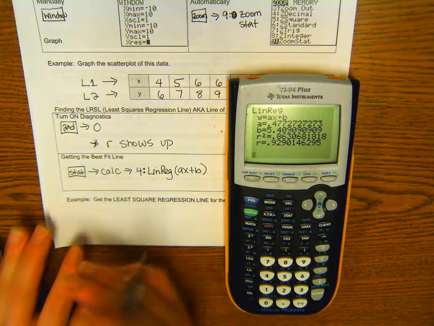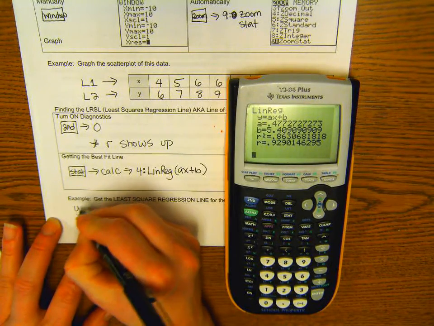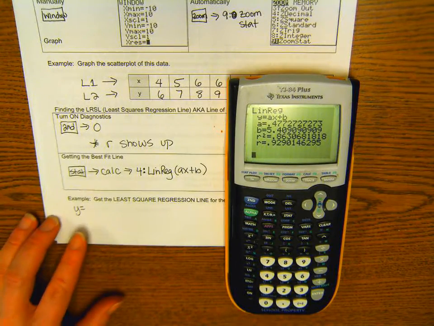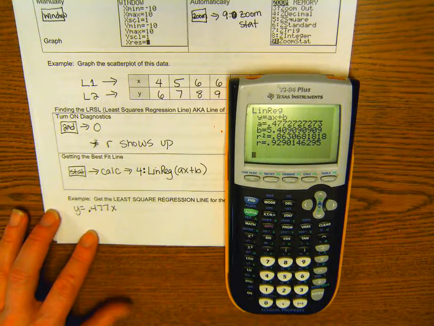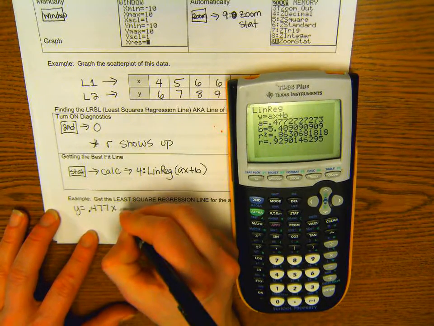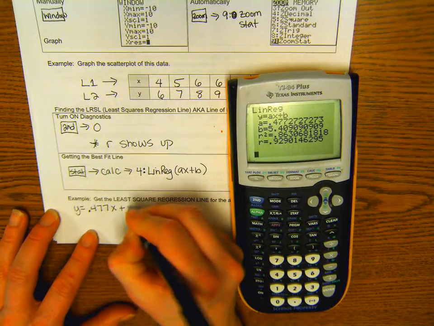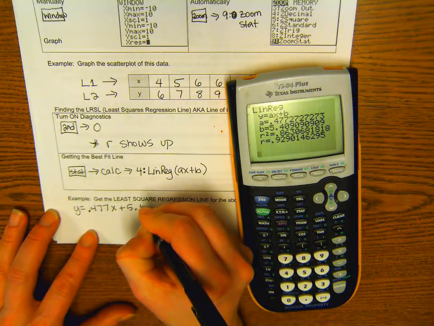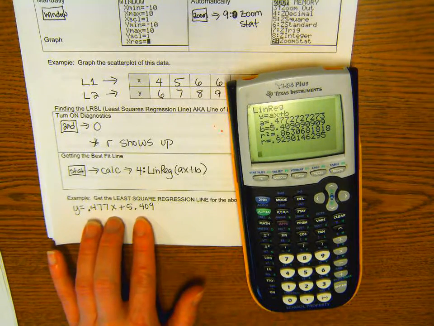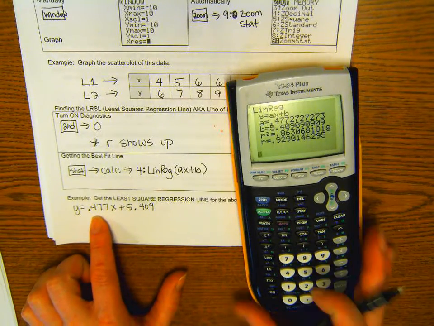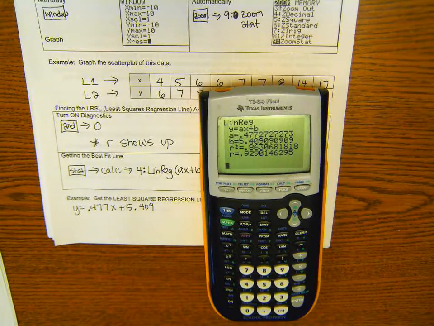So what I'm going to write down is 0.477x plus 5.409. So what is the y-intercept? It's 5.409. The slope is 0.477. Did you get something different? If you got something different, you probably made a mistake when you entered your data.